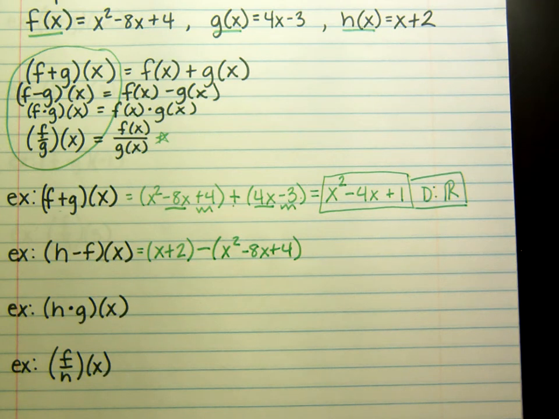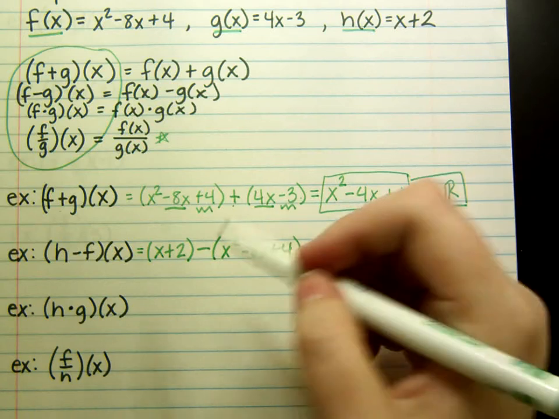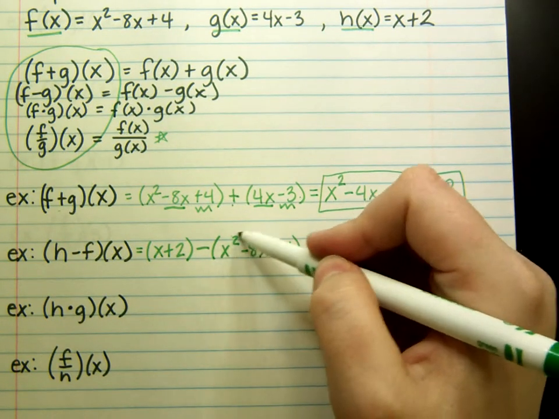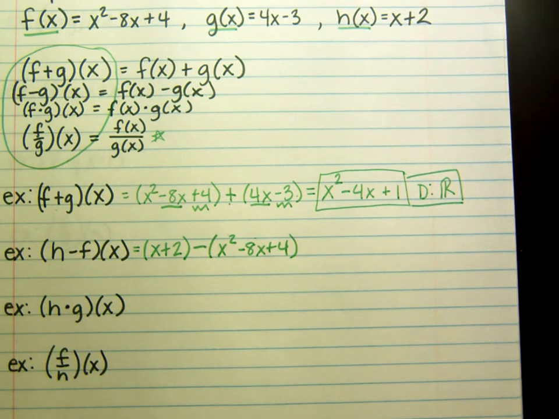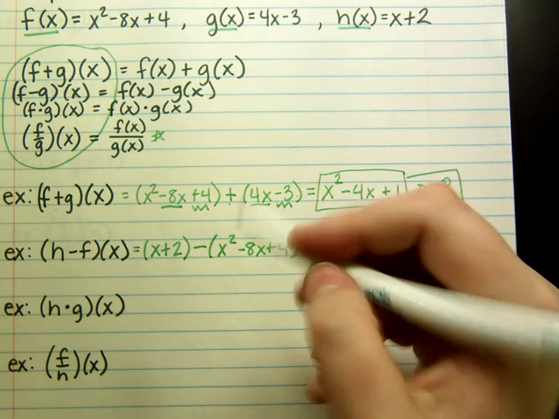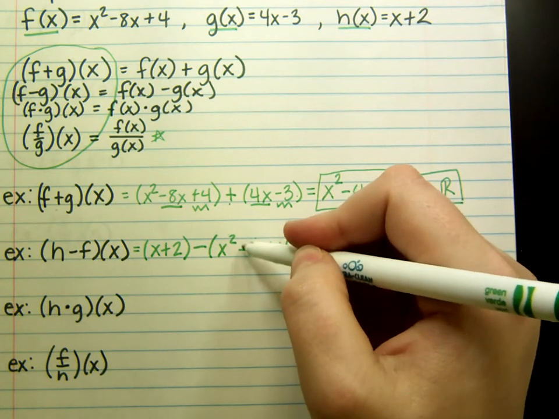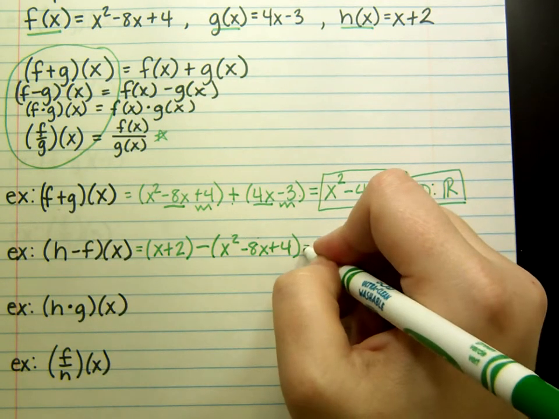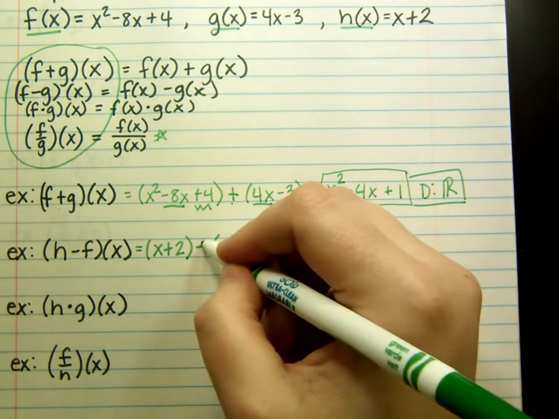Now, many students on this one will get a wrong answer because of these two terms here. They'll see there's an x squared here but not one here, and they'll put positive x squared, which is not the case. Or this one, they'll see this negative 8 and they'll combine it with 1 to get negative 7x, which is also wrong. The easiest way to avoid those mistakes is to distribute your negative.